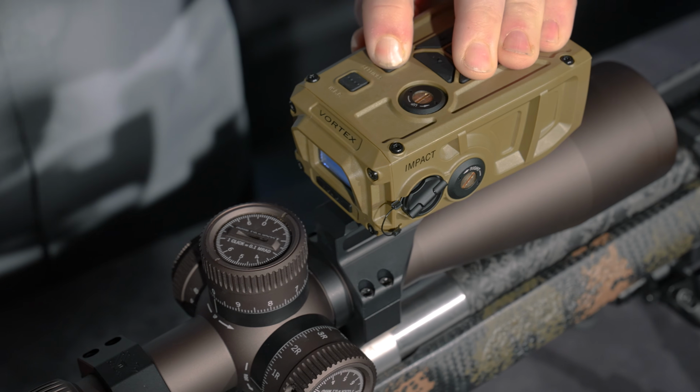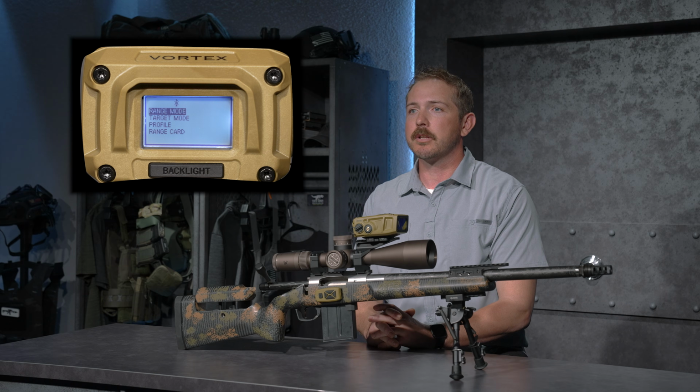To turn off the range card, press the Settings button to return to the main menu. Toggle to and select Range Card, and toggle to and select Off.